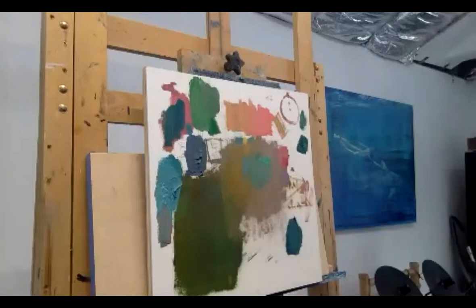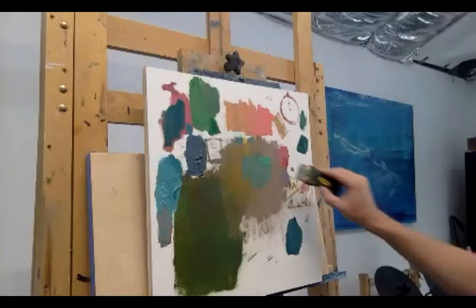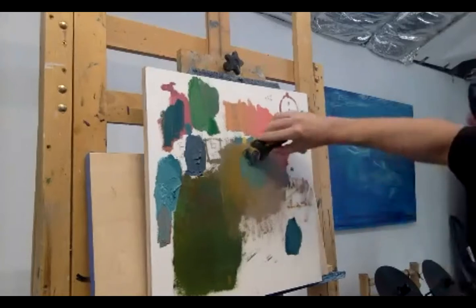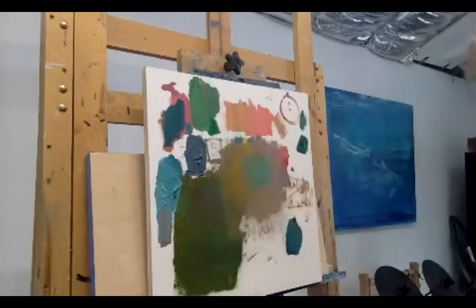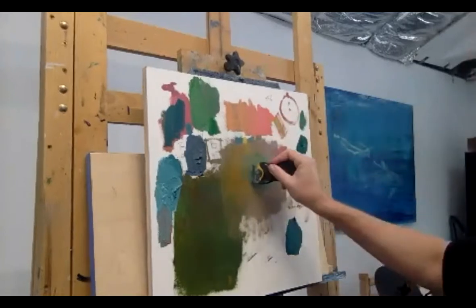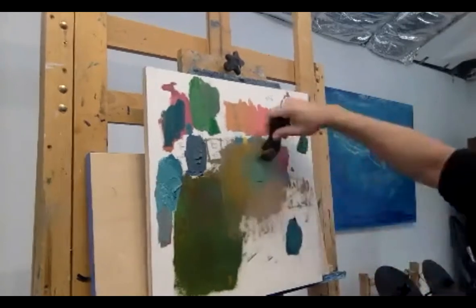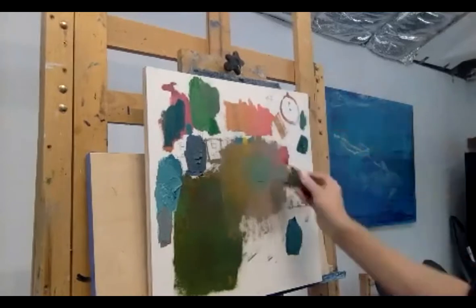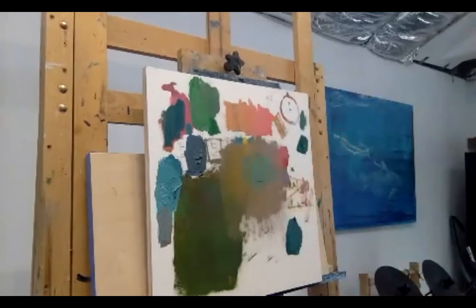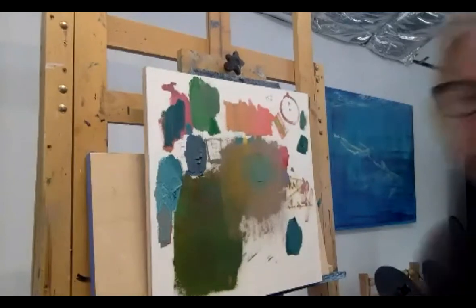So this is our target color, the bottom part. I'll take this one off. And then this becomes our target color right there. So let's build it.